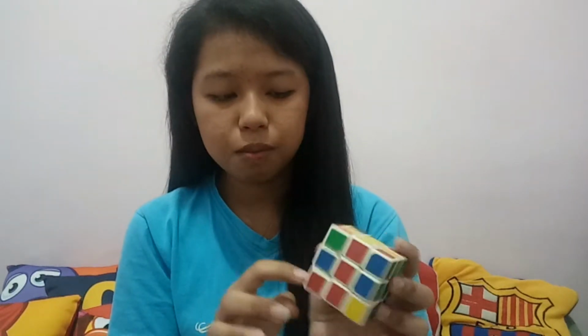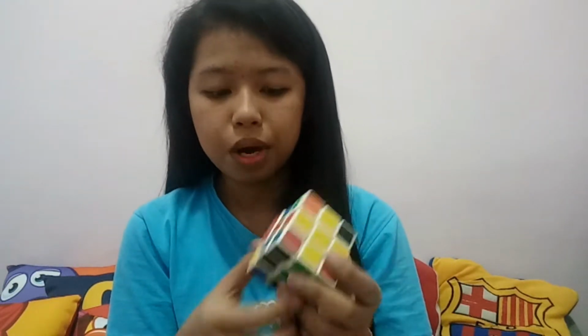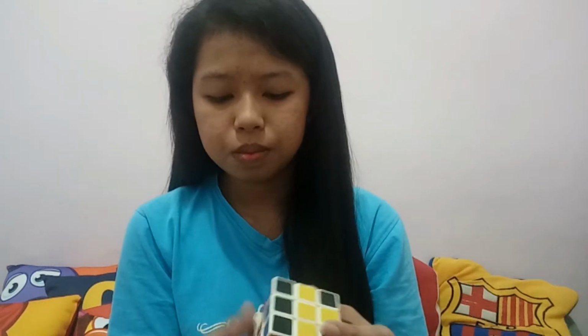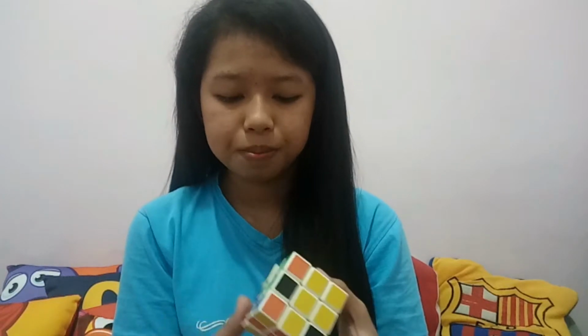So the corner, I saw this, so I have to move it to this side because, you can see, it was yellow, blue, and red. I just turn it like this, so it was found. And this one, which is yellow, green, and orange, and this.